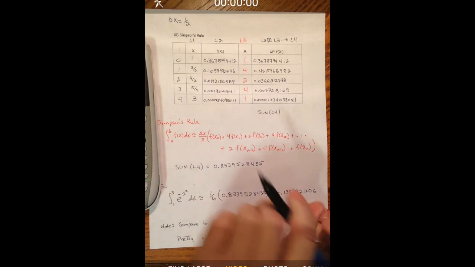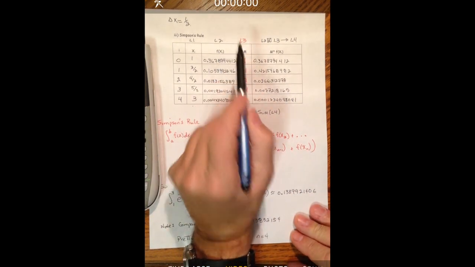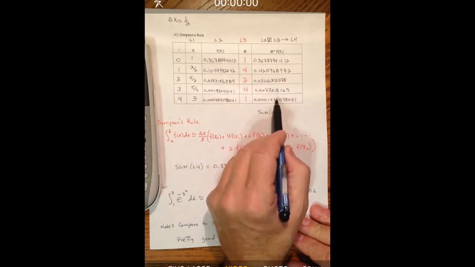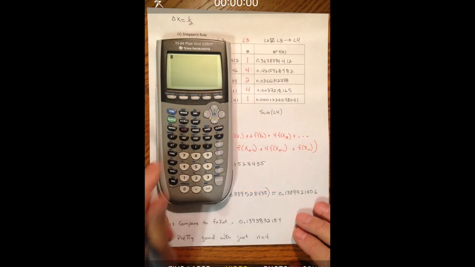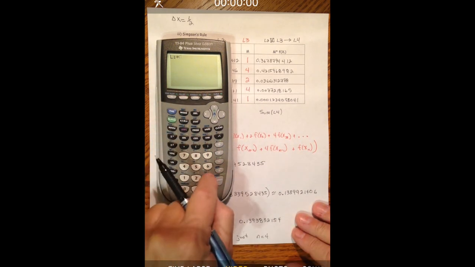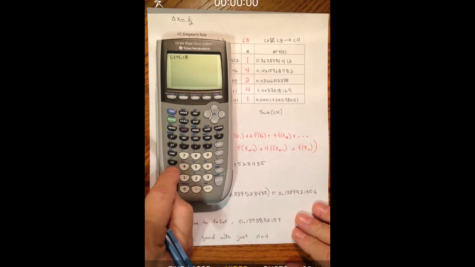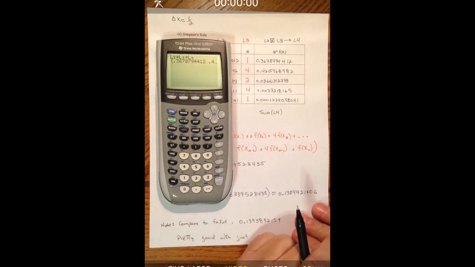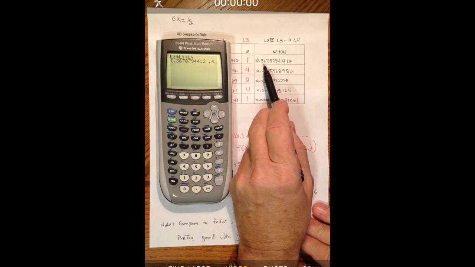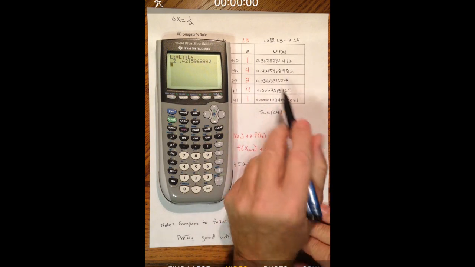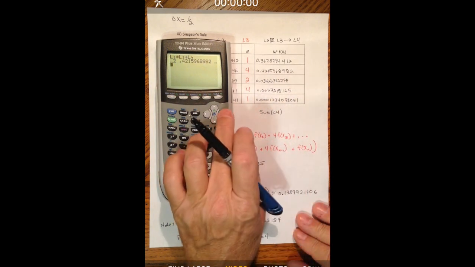Now, just like last time, I need to take list L2 times list L3 and store it as L4. So let's repeat that one more time. I need list L2 times list L3, and I'm going to store that in the memory location L4. And hit enter. And see, here are the numbers, 0.3678. The next one, 0.4215. And just scroll on through them.